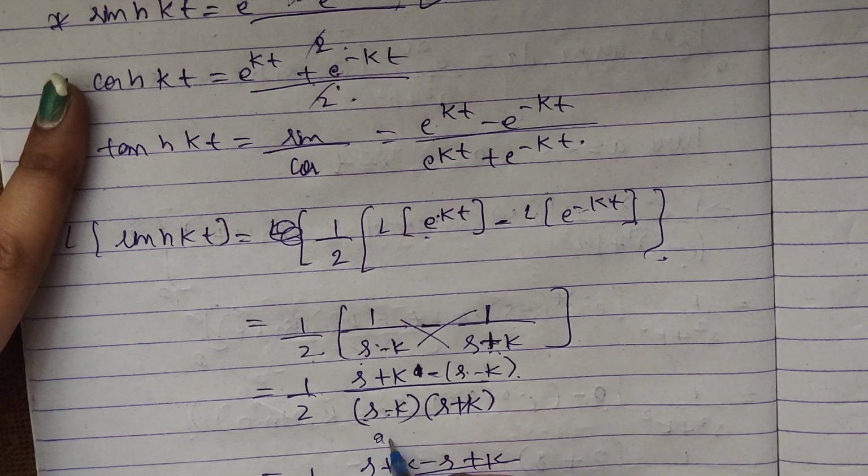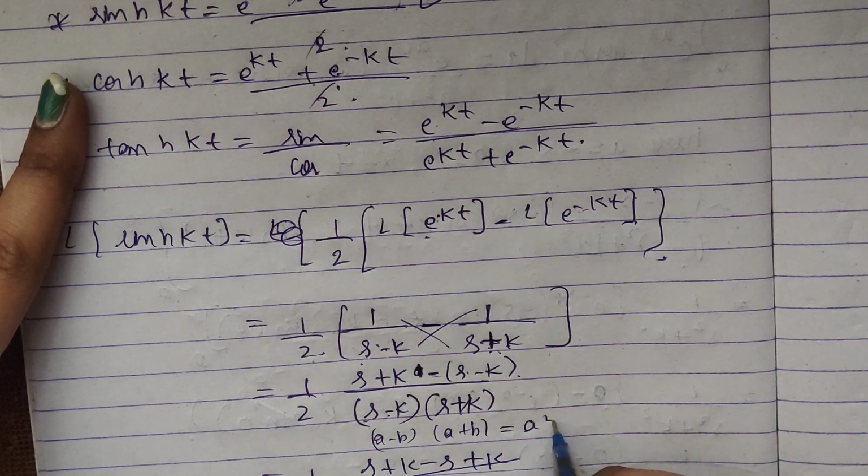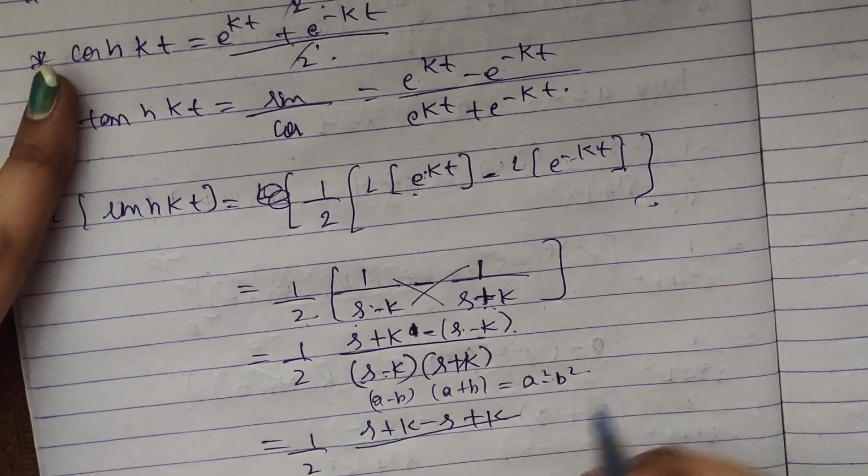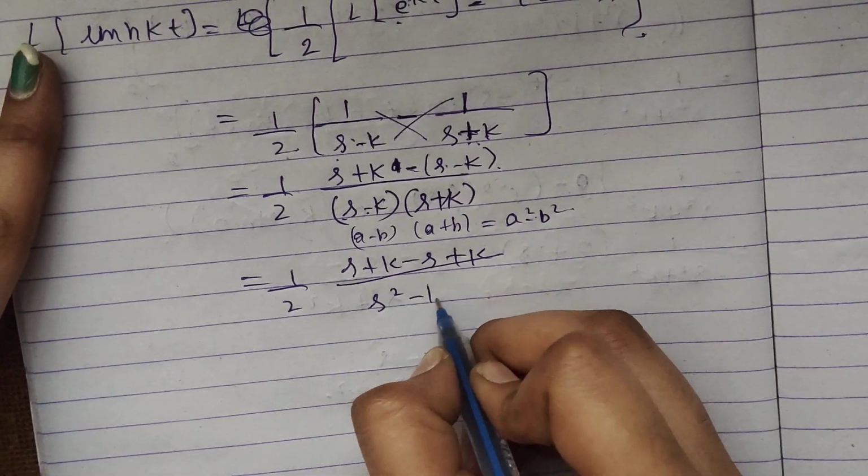Here a minus b into a plus b is nothing but what? A square minus b square, that is s square minus k square.